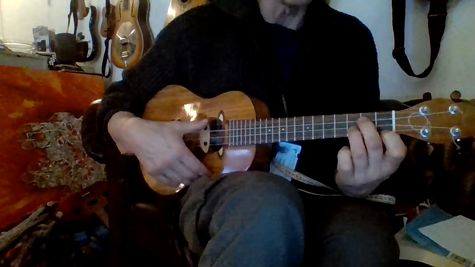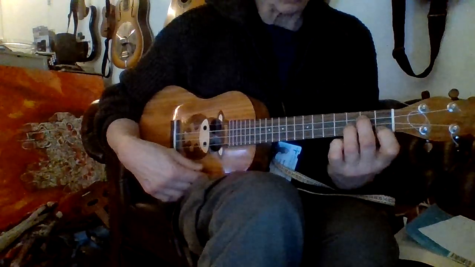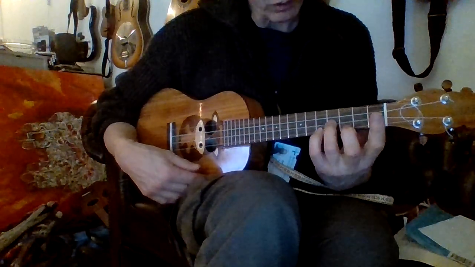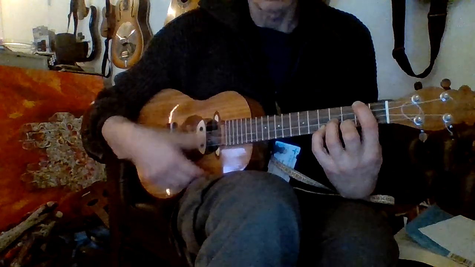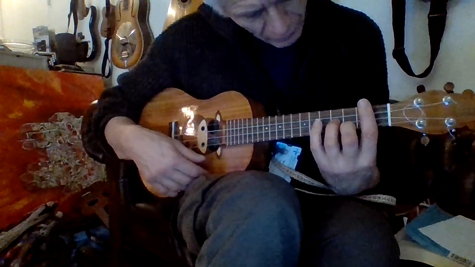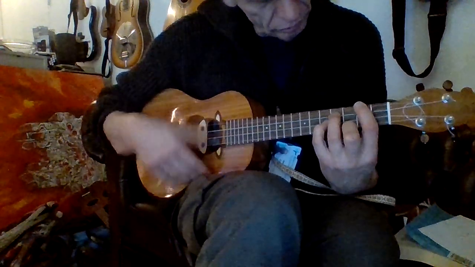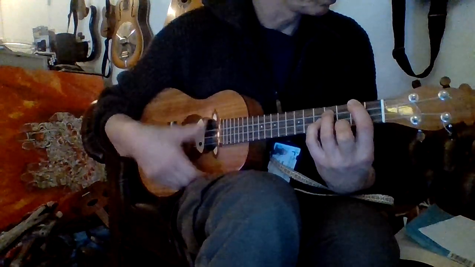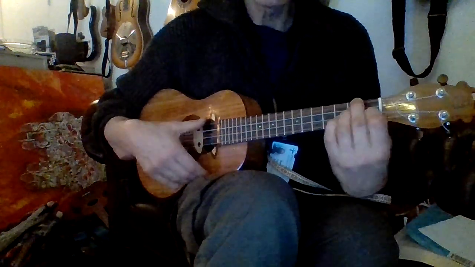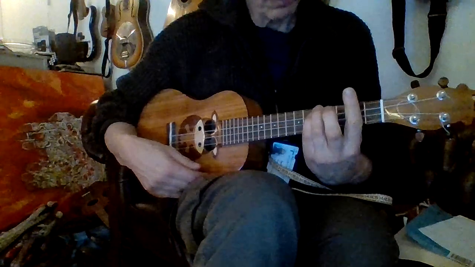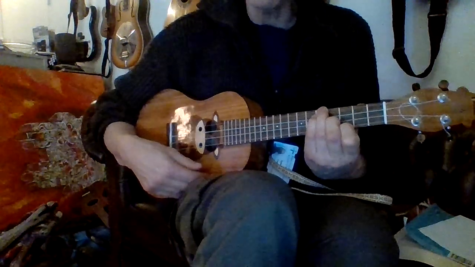Now G minor is this shape. You can totally move that up a bit. It's a little more complicated, but you can do it. That sounds terrible. The D minor shape would be moved up to an F minor.